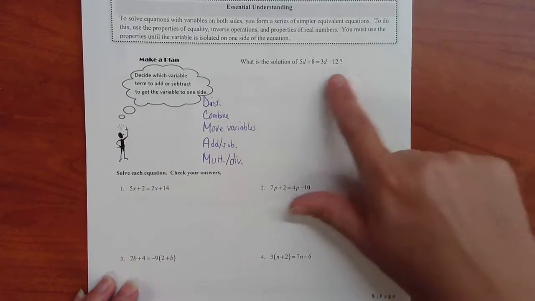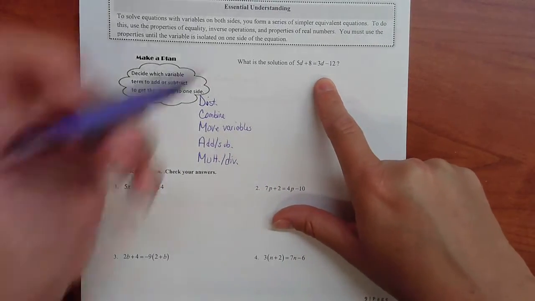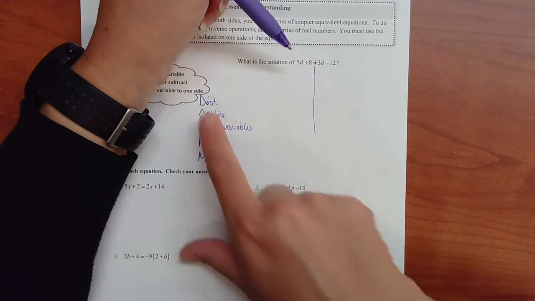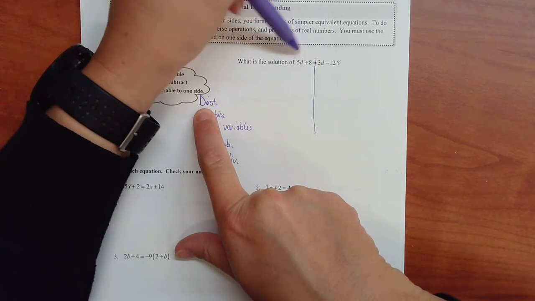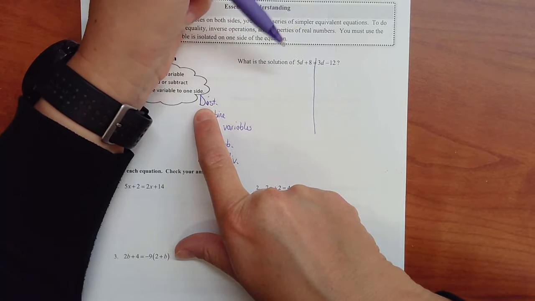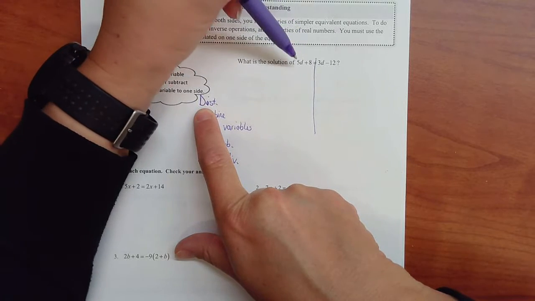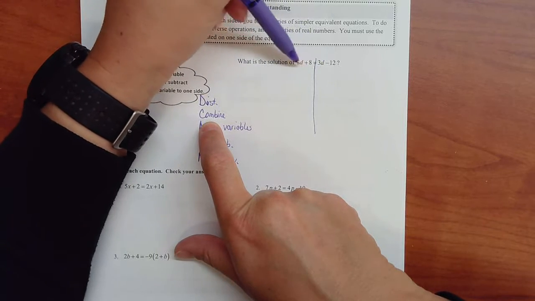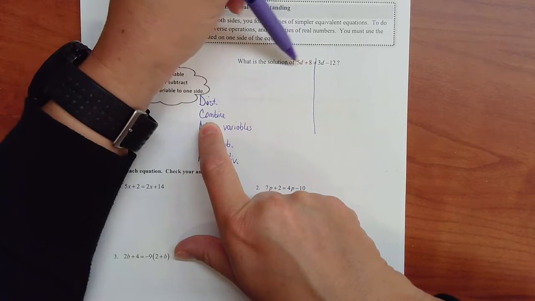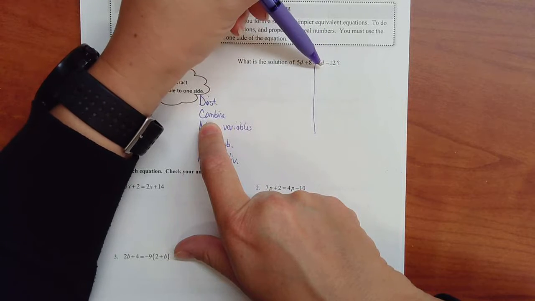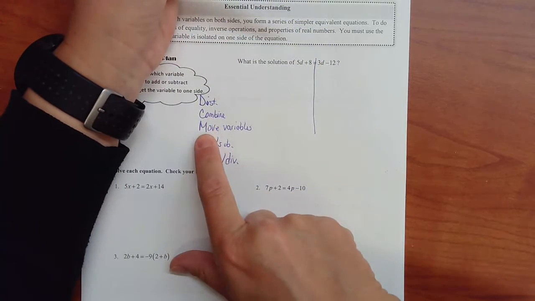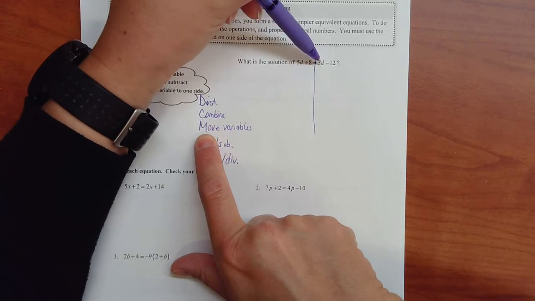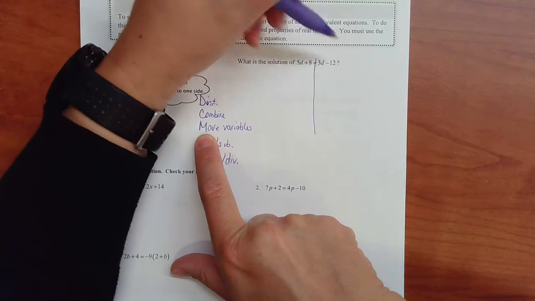to solve them. So if we take a look at this problem right here, we have variables on both sides. I'm going to draw a line down my equal sign. So first thing, do I have any distributing to do? No. You kind of know you have distributing to do when you have parentheses, so no parentheses. Do I have any terms to combine on either side of the equal sign? No. These two can't be combined because they're not like terms. Do I have any variables that I can move? Yes. I have variables on both sides, so I need to move my variables to the other side.